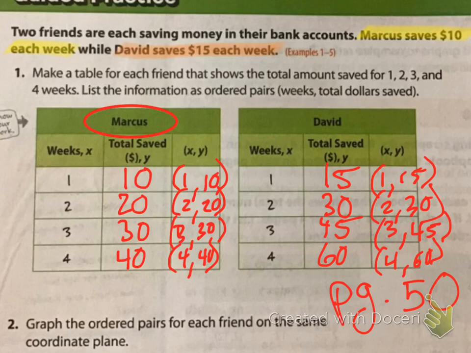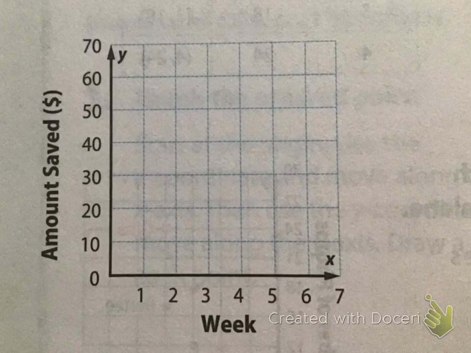This is what our table would look like. All we do is fill it out with multiples. They are equivalent ratios. They are worth the exact same amount. If I simplified them, I would get this exact same amount every time. It'd be the same. So now I want to graph it.